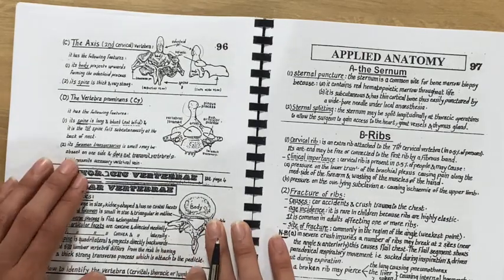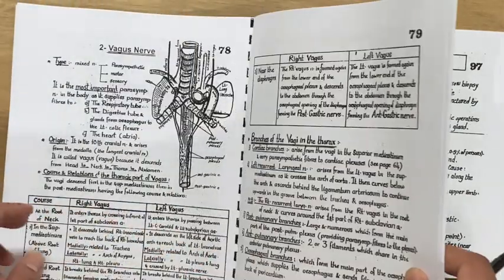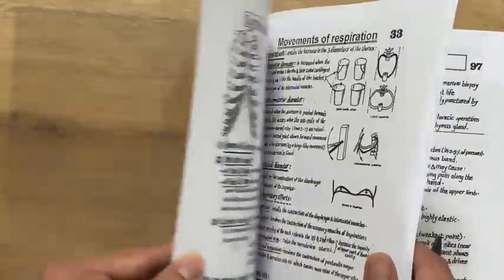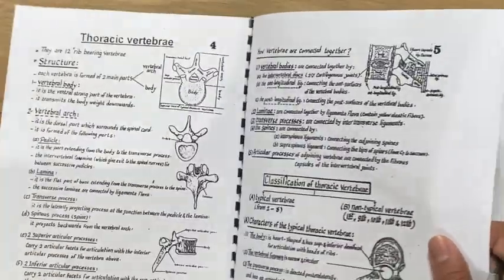Next, we move on to the thoracic vertebrae, and it says here on page 4. So I just have to find page 4. Just give me a second. Right here.